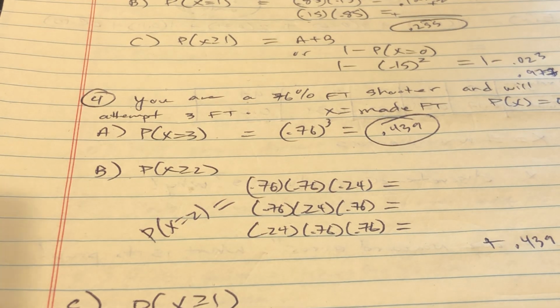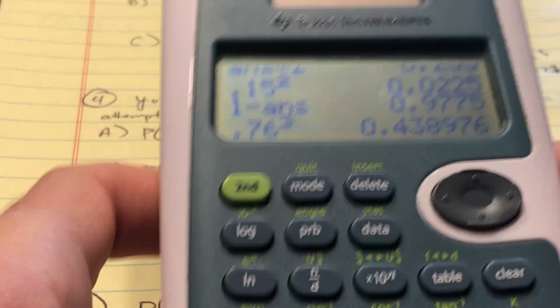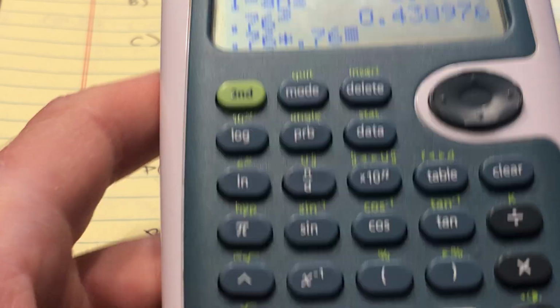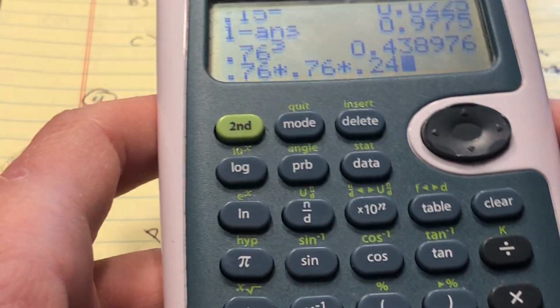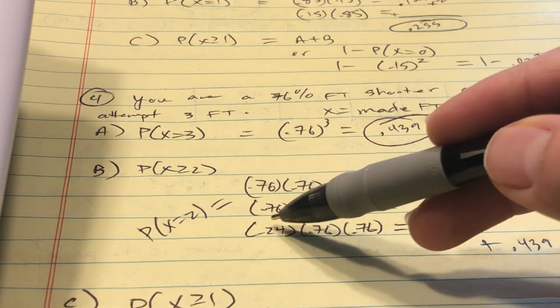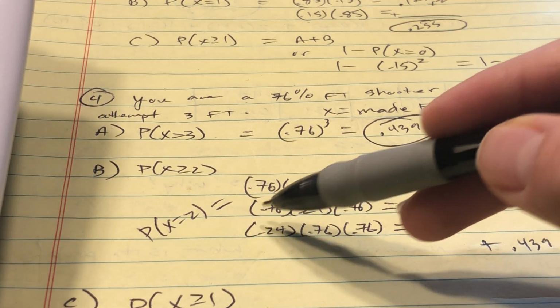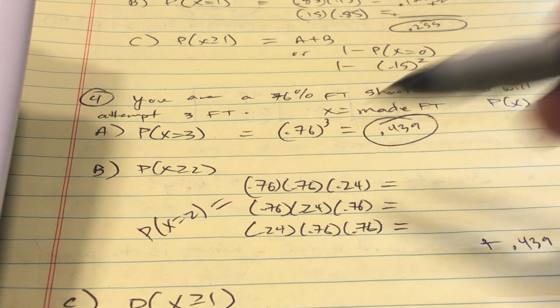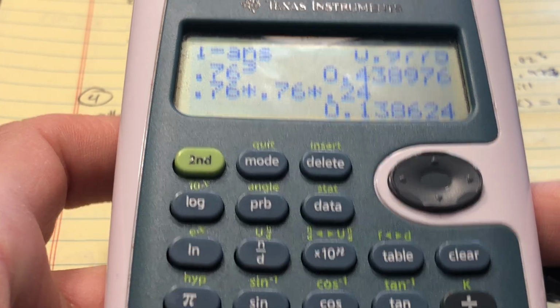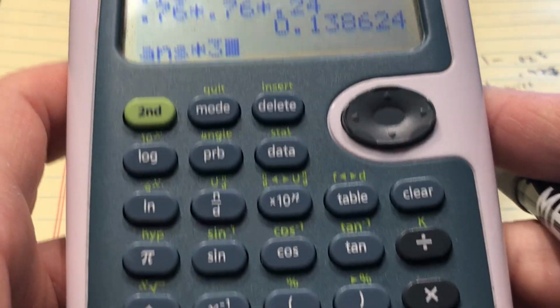Now again, I would be sharp here. I would just type in what's going to happen. You're multiplying 0.76 by itself twice. Then you're multiplying it by 0.24. That is happening 3 different times. 2 0.76s and 1 0.24. So find out what that is, and then just multiply it by 3.